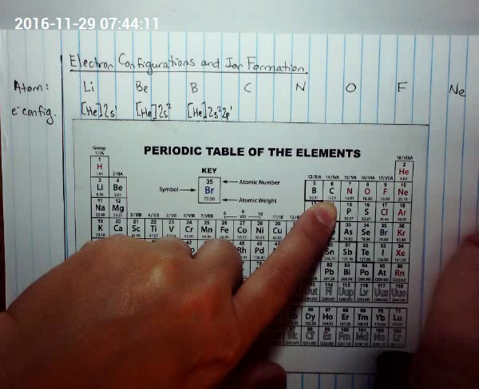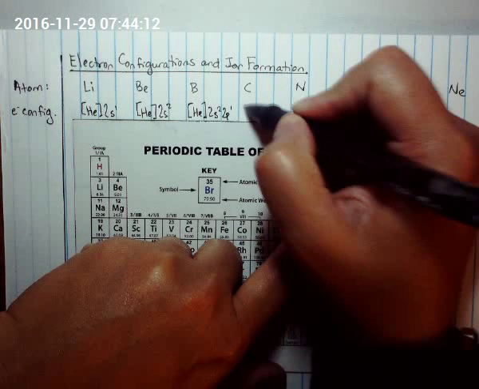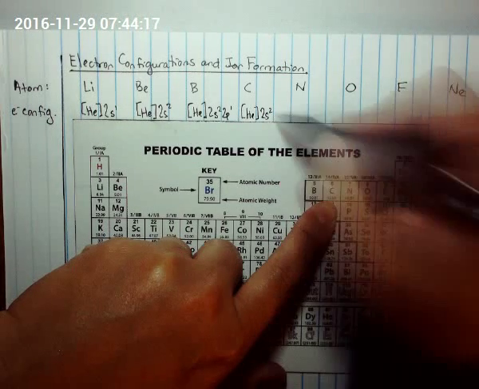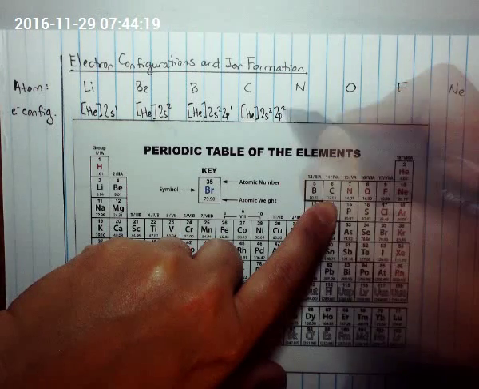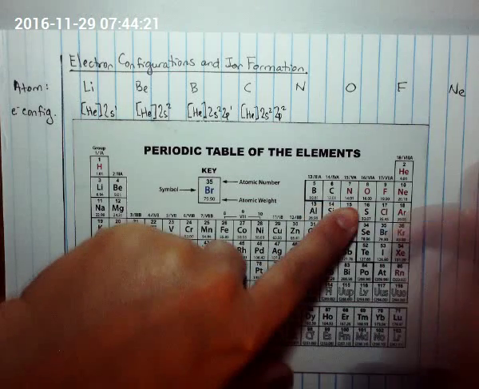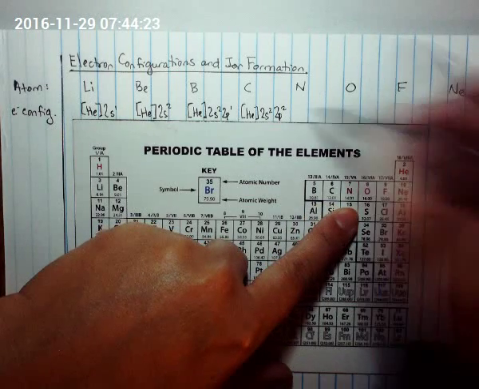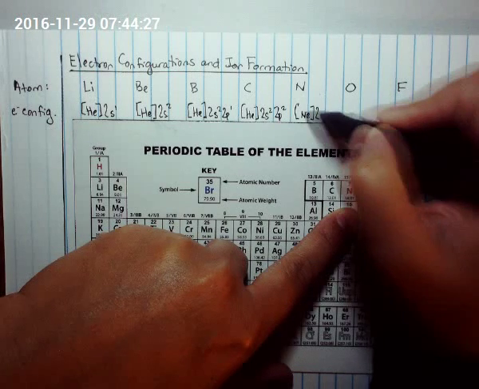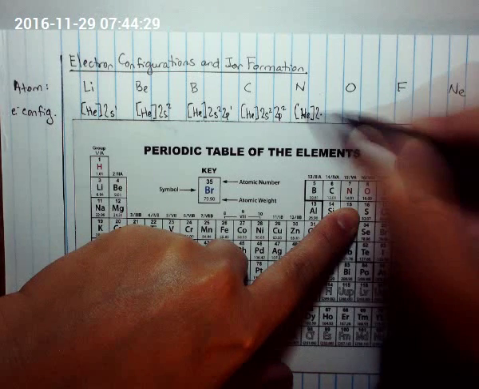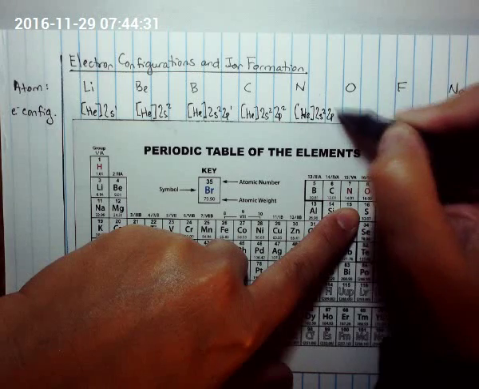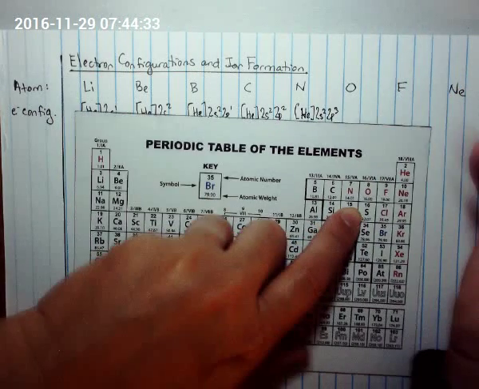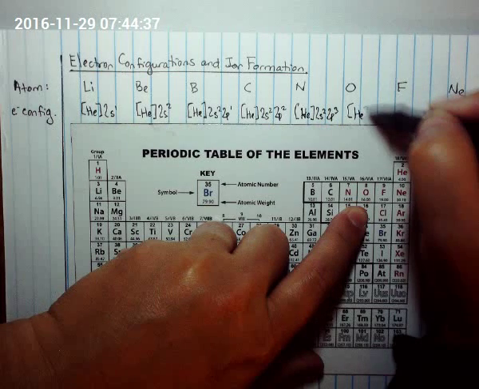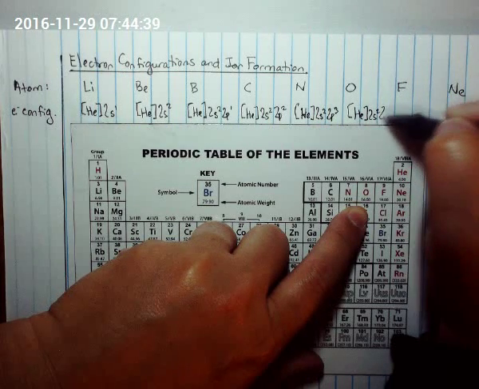And carbon? What would carbon be? 2s2, 2p2, correct. And then nitrogen, what would nitrogen be? Helium, 2, I wrote neon, bad girl. 2s2, 2p3. All right, and then oxygen? Helium, 2s2, 2p4.